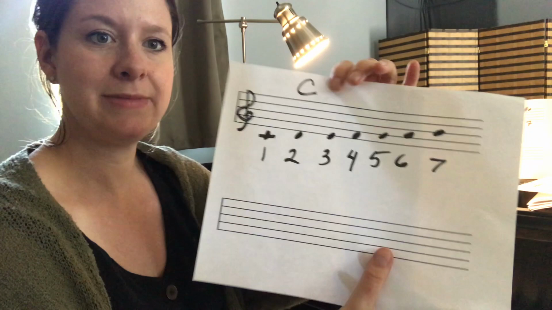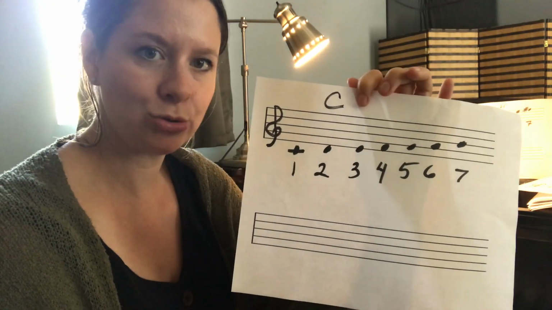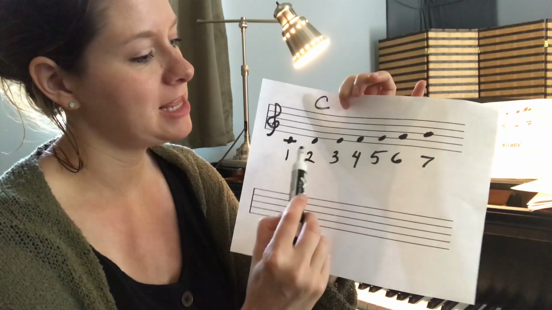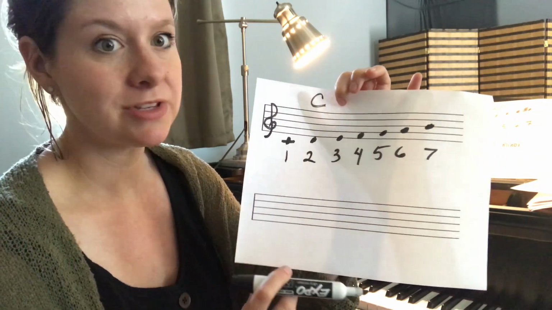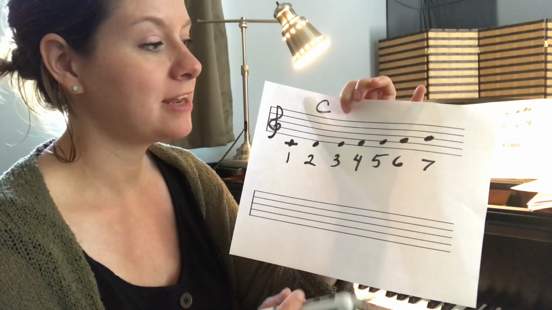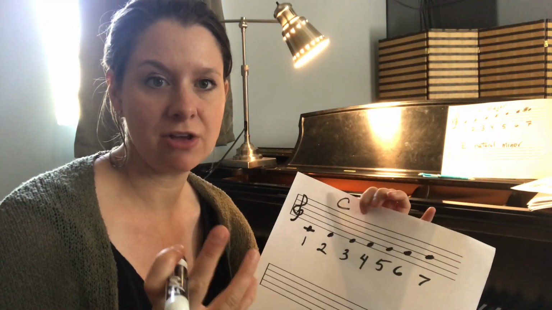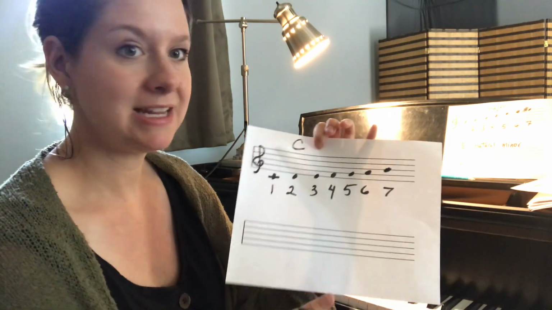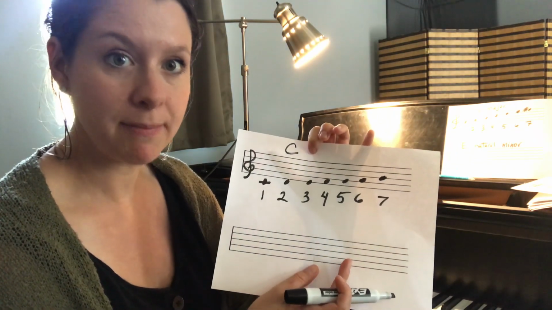Here we had a C major scale. C major has no sharps or flats. Here are the notes, and then here are the numbers, scale numbers for the C major scale. Then I always start with a major scale because we know how major scales work, okay? So whenever I'm figuring out minor scales, I start with the major scale. I write my major scale, C major, and I need to make a C natural minor scale.